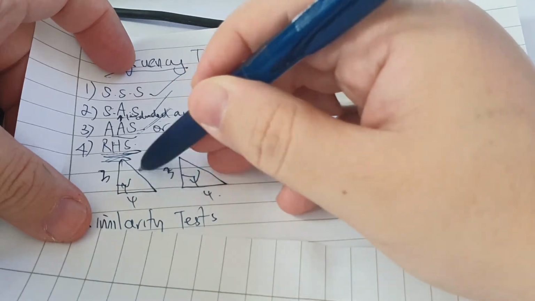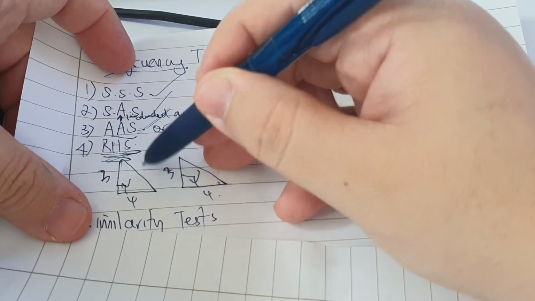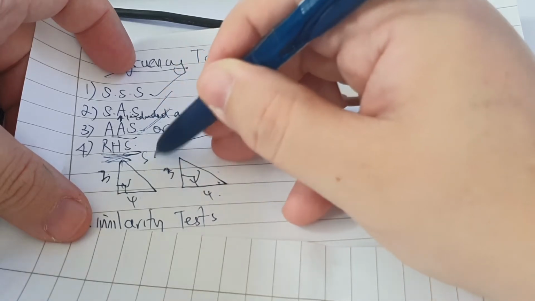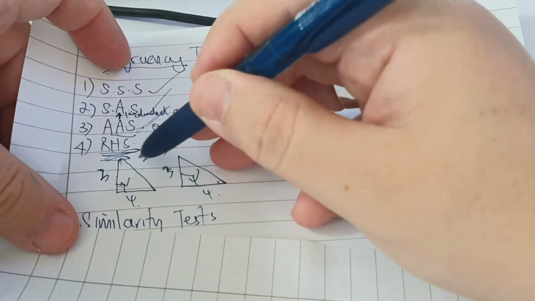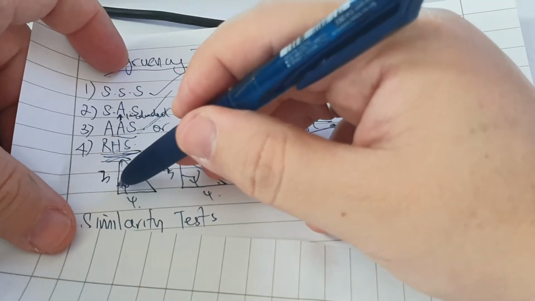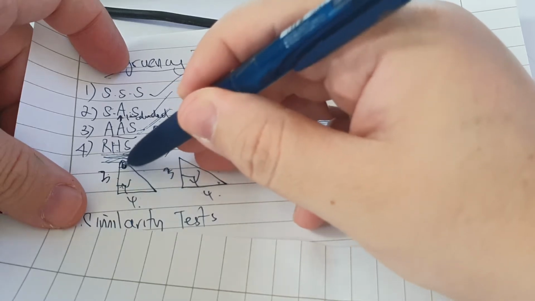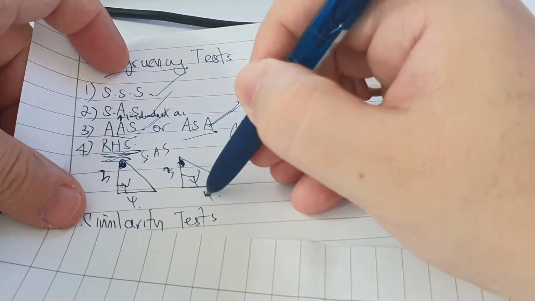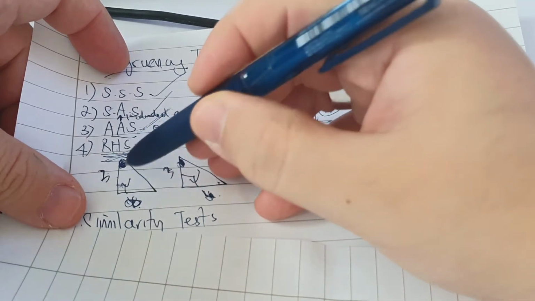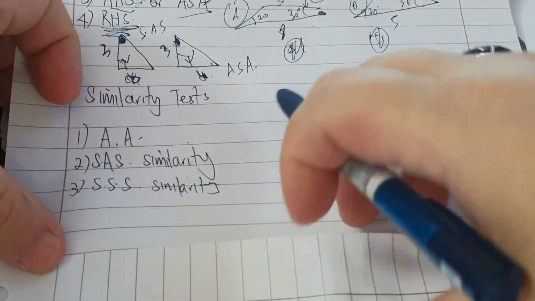So in this case, you're not given a hypotenuse, although you can use Pythagoras theorem to find this, but don't waste time. So in this case, you use SAS. Alright, so don't jump to the conclusion of RHS just because you see right angle triangle. It could have been AAS or ASA. If you're not given this, then it's angle, side, angle, what? ASA. Are you clear?